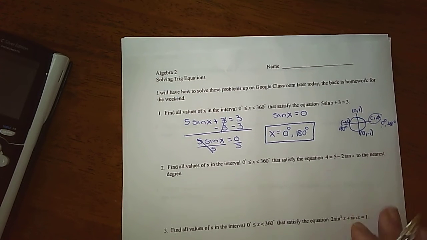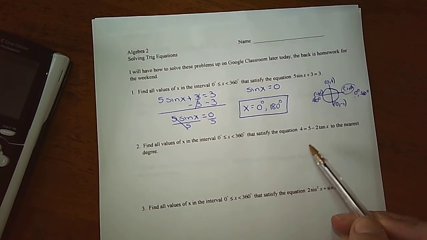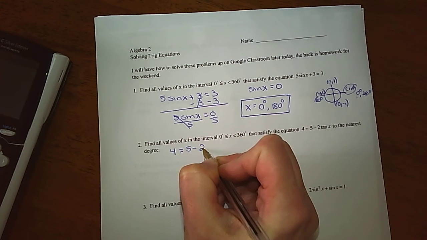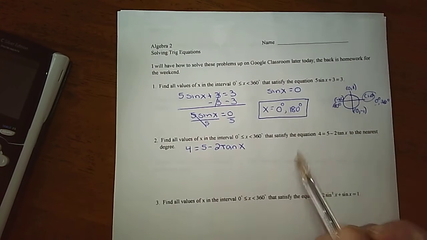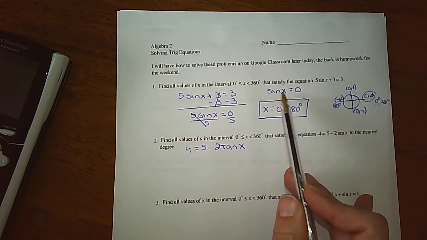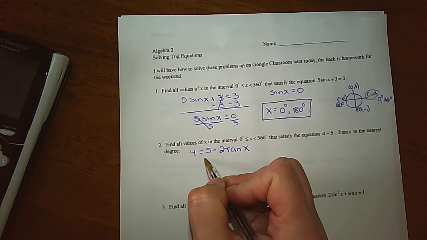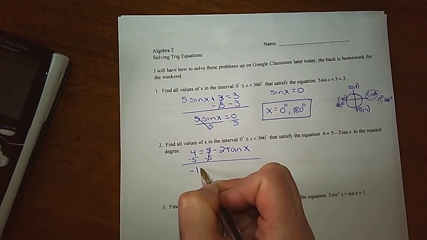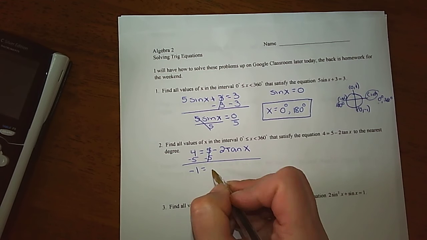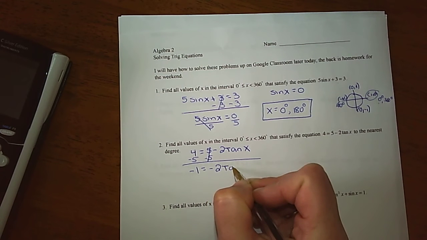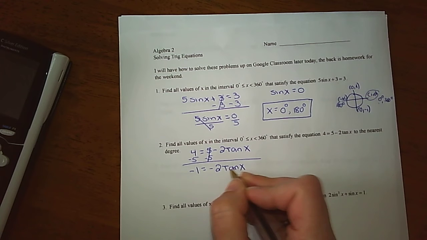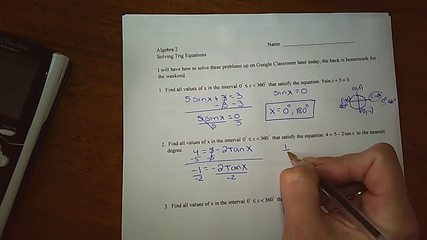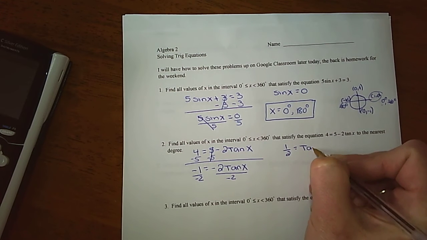All right, so we're going to build this a little bit. Now we're going to do it with tangent instead of sine. So let's take a look at this equation. 4 equals 5 minus 2 tan x. So just like I solved this one, we want to try to get the tan function alone with a number. So I'm going to subtract the 5 over first. So I get -1 equals, don't forget this little minus here that counts, -2 tan x. Again, I want to get the tan x alone, so I'm going to divide both sides by -2. So this leaves me with 1/2 equals tangent of x.